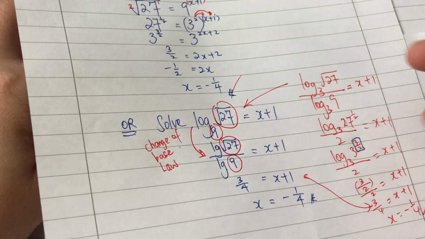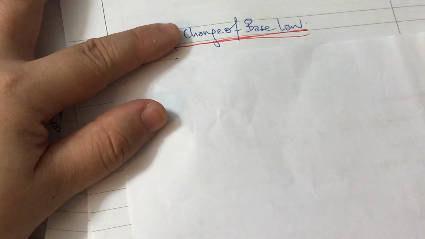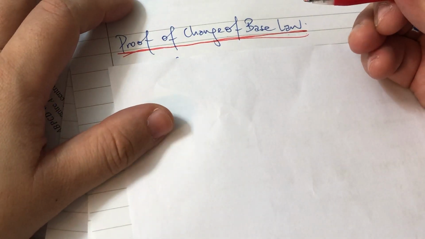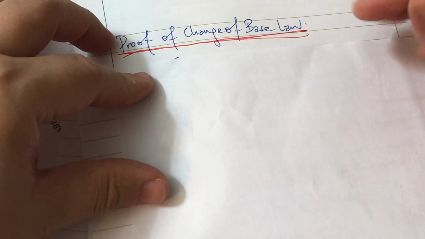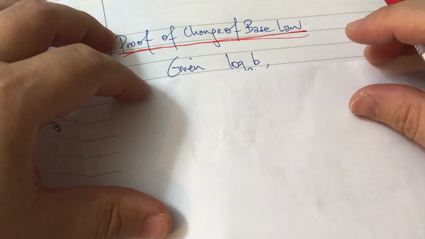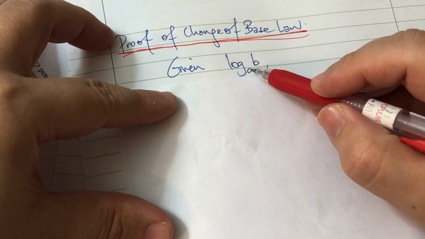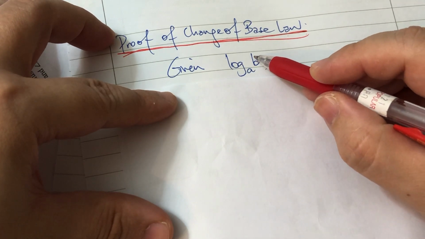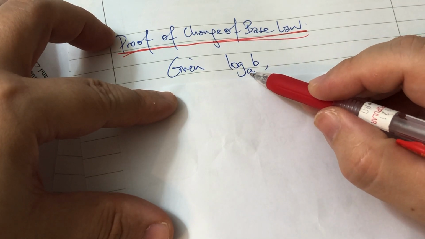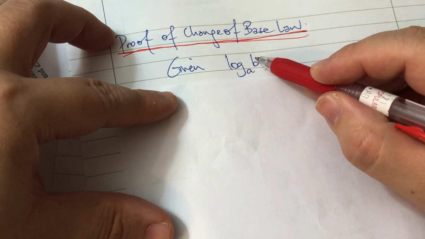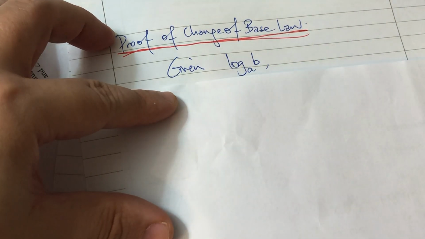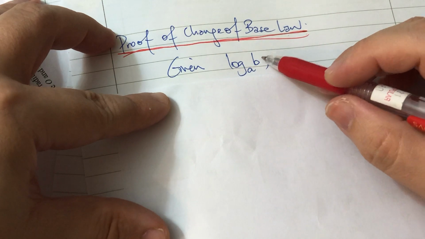But how come we can do this? Why is it like that? Am I cheating you? Okay, I'll prove it to you mathematically. Let's say you are given this. In general, this can be log of 17 to base 3, log of 28 to base 2, or whatever. It doesn't matter.